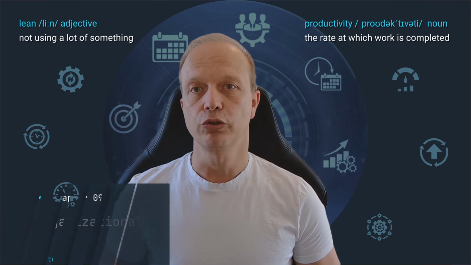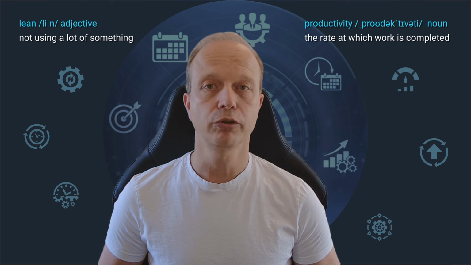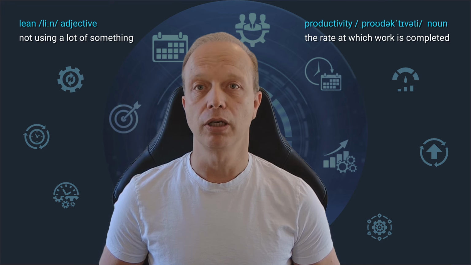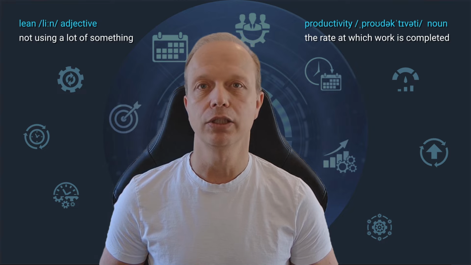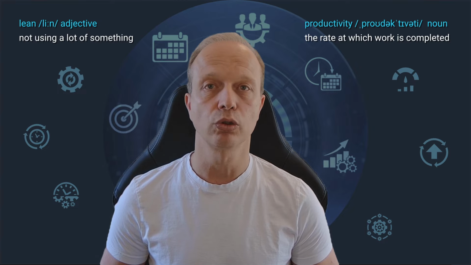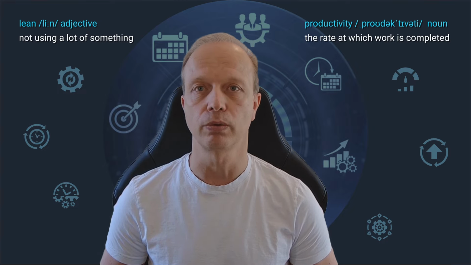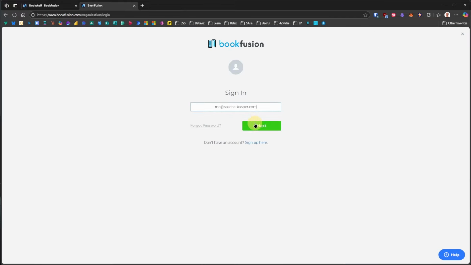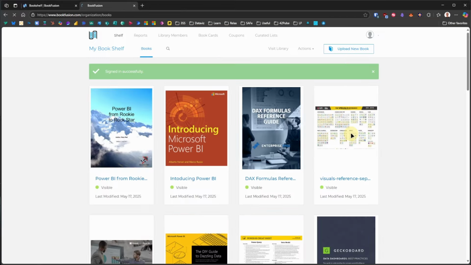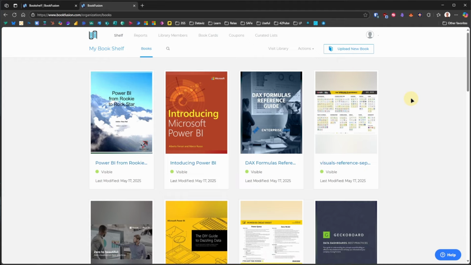Bookfusion isn't just for solo readers, it is built for teams too. If you're part of a school, company, or a research group, Bookfusion lets you build a shared digital library, curated, searchable, and totally under your control. Organizations can set up a centralized digital library where members access curated collections of ebooks. This setup is ideal for educational institutions, corporate training, or collaborative research environments.